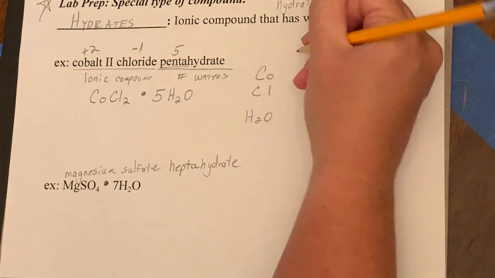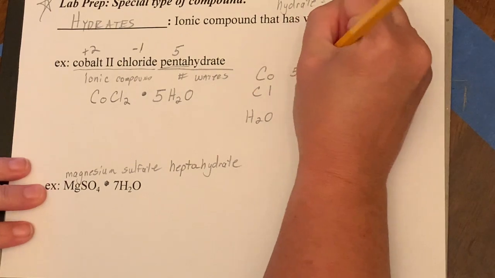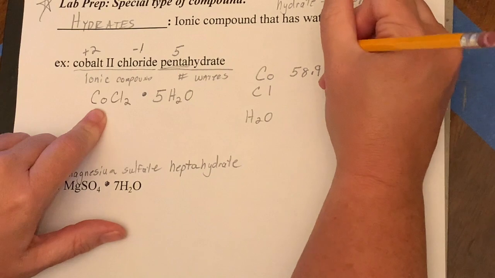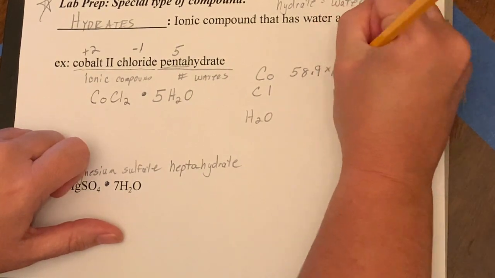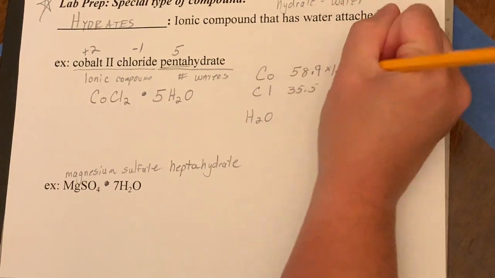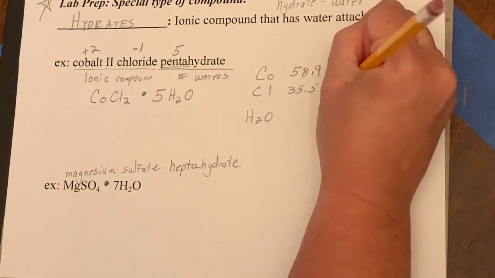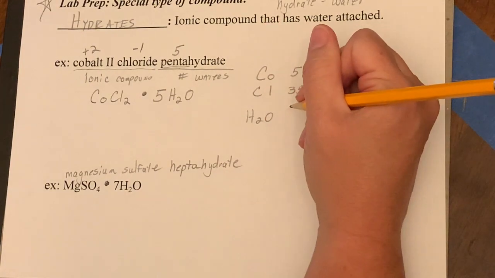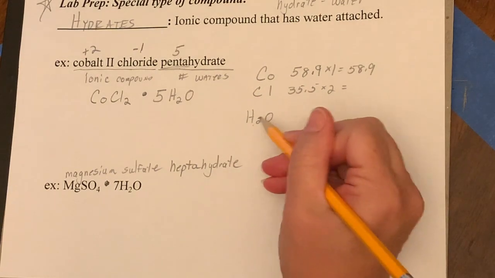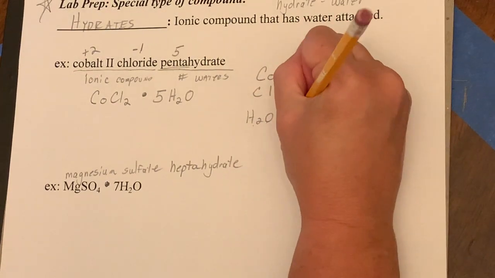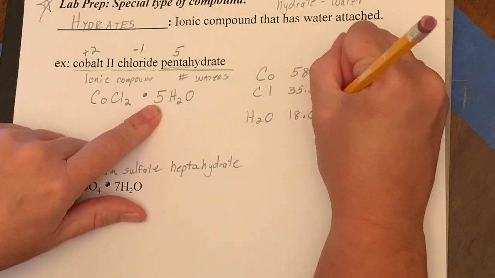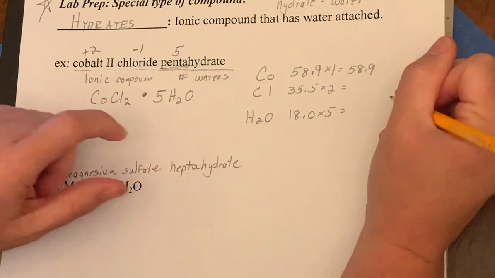So from the periodic table, cobalt has a mass of 58.9. All right. How many cobalts are there? There's just one cobalt. So that stays 58.9. Chloride has a mass of 35.5. There's 2 chlorides. All right. Water, and this is one you should know or just do in your head really quickly. Remember, oxygen is 16, hydrogen is 1 each, so 16 plus 2. Water, the whole thing has a mass of 18.0. And how many are there? There are 5 waters. All right.